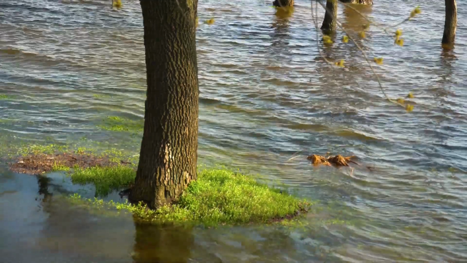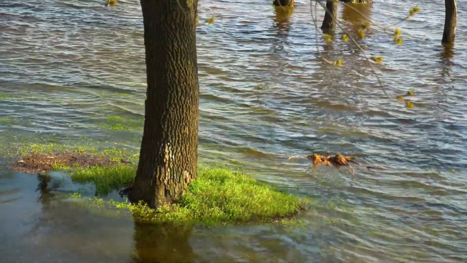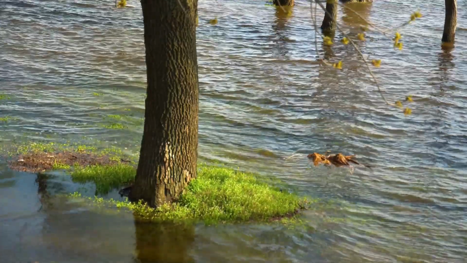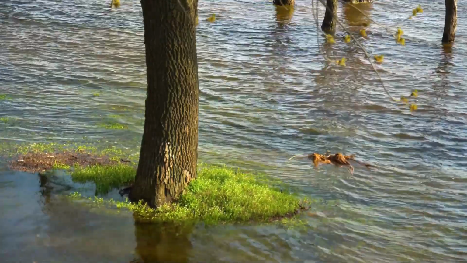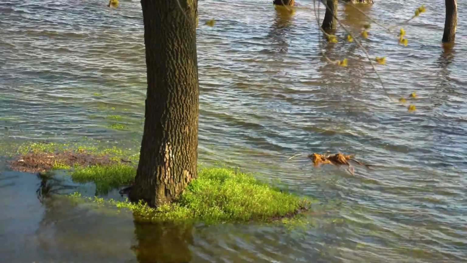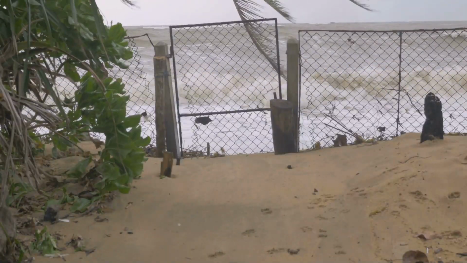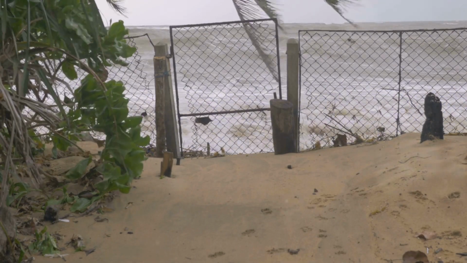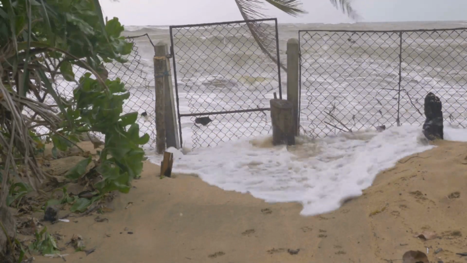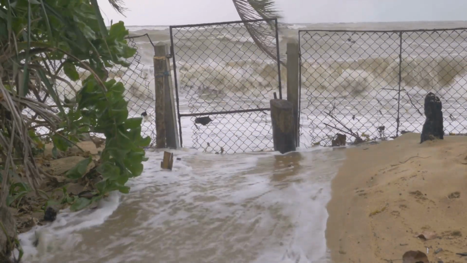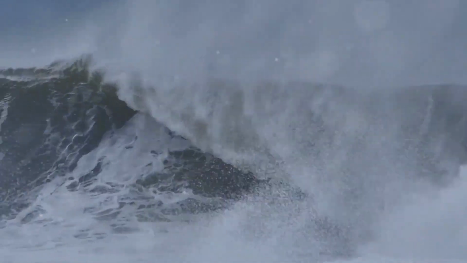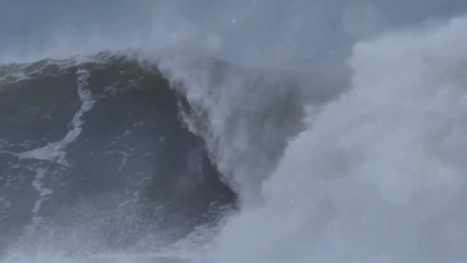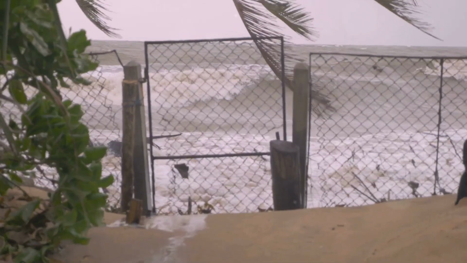Coastal floods occur when normally dry, low-lying land is submerged by seawater. They can be caused by a number of factors, including storm surges, high tides, or long-term sea level rise. Storm surges are perhaps the most dramatic. They happen when strong winds from a storm push seawater onto the land, causing a sudden and rapid rise in sea level. High tides can also cause coastal flooding, especially when they coincide with a storm surge.